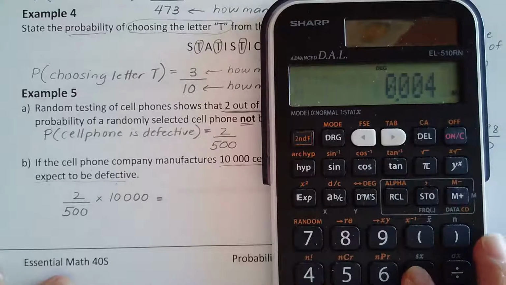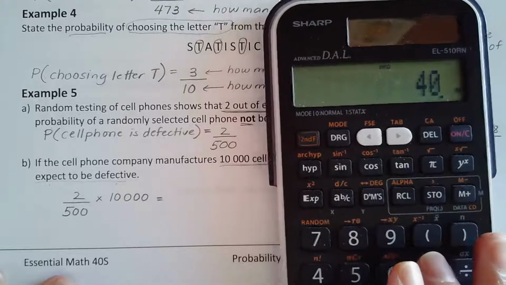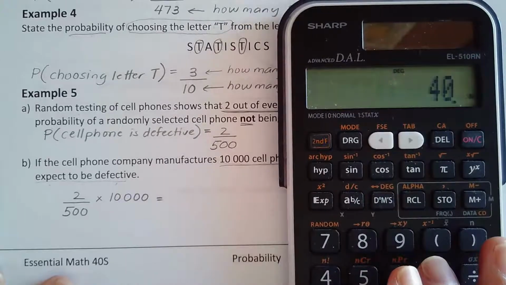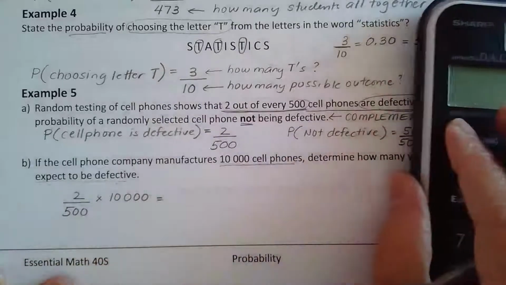And then if we multiply it by 10,000, we're going to get 40 defectives.